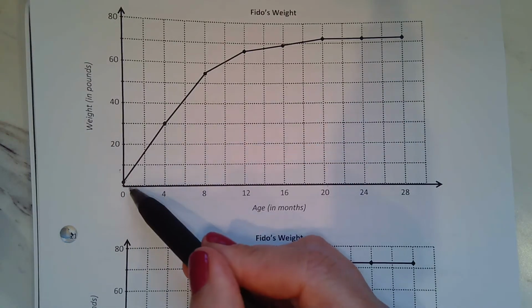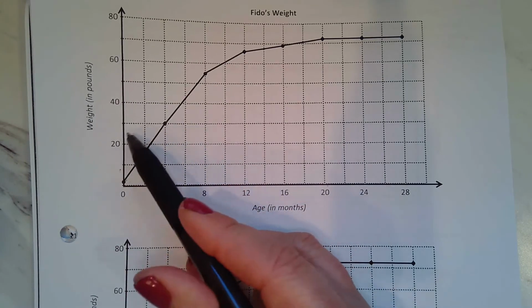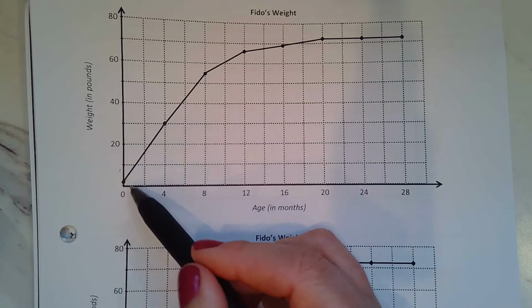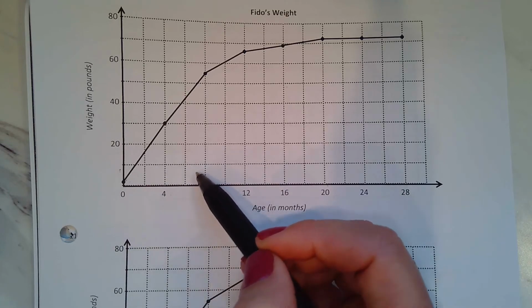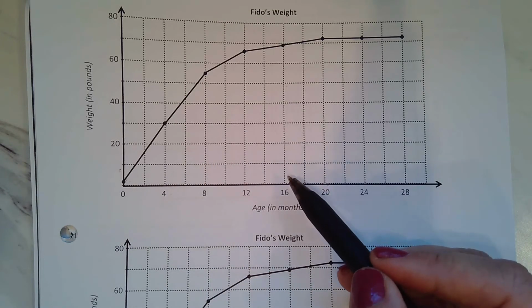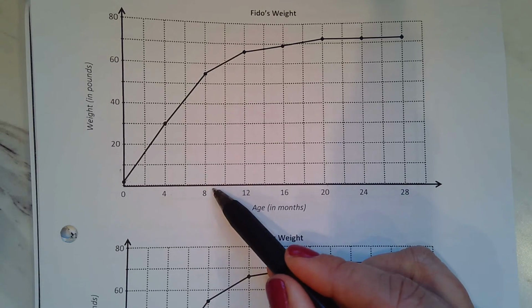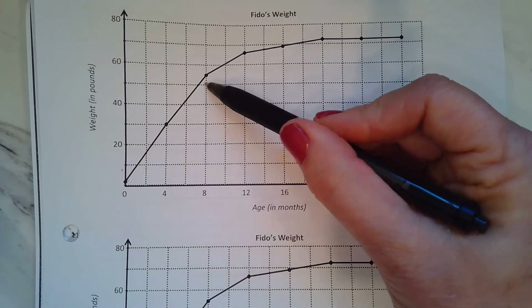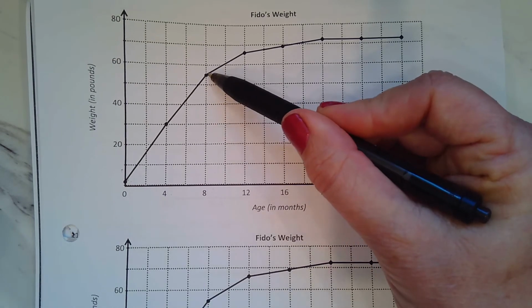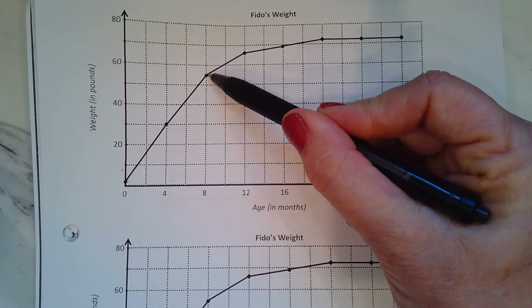So do you see how we're using the information to tell us kind of a story? So about how much did Fido weigh at 8 months? Now there's 50, and this looks like it's in the middle between 50 and 60.